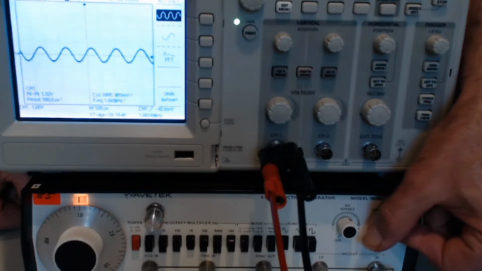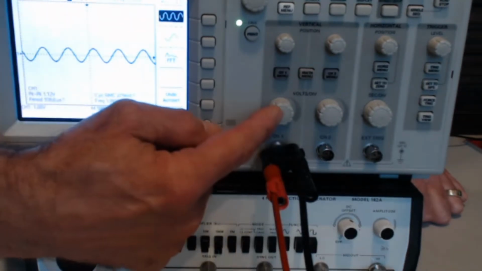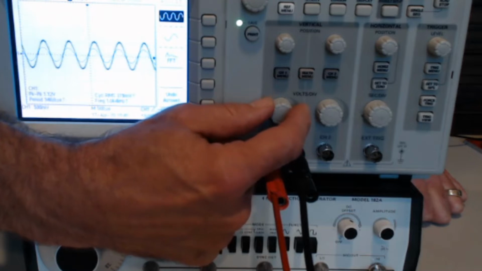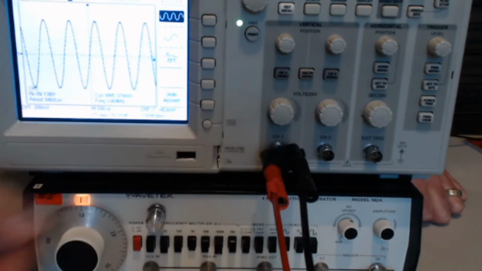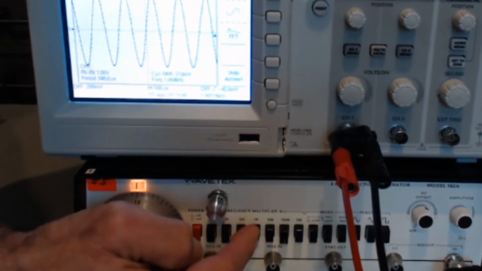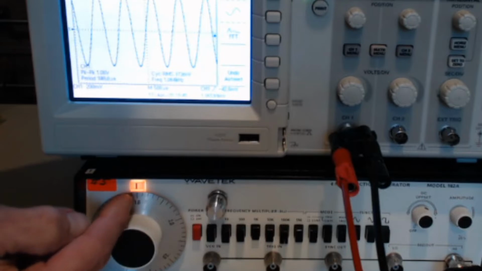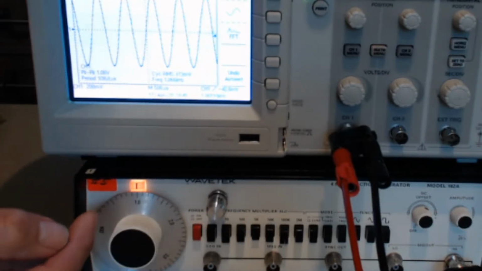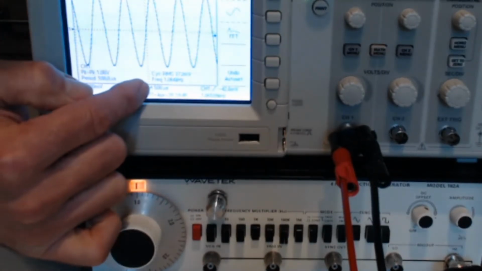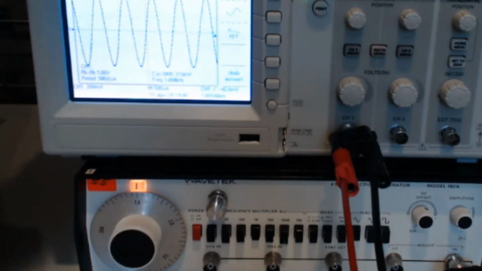And if it's low like this, and we want to expand the scale, we can use the controls here to make the scale smaller or larger. Right now, my function generator is set to 1000 hertz, and I've got a multiplier of 1. So the frequency should be 1000 hertz. We can look on our display, and it's telling us the frequency is about 1000 hertz.